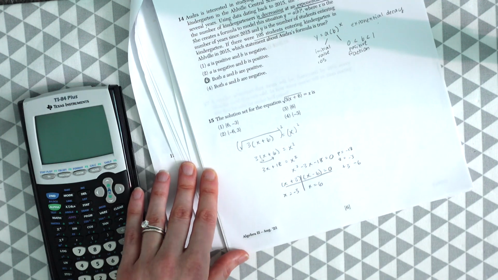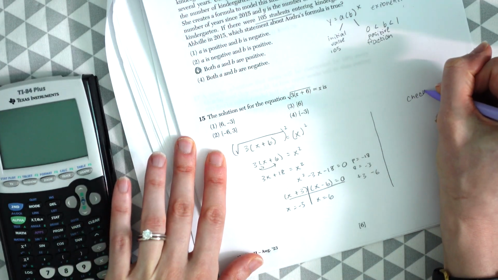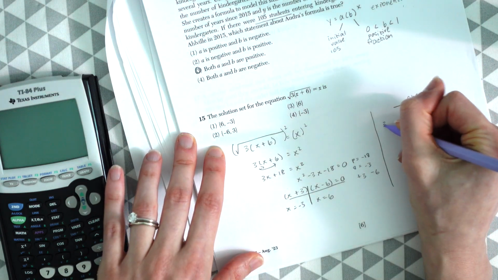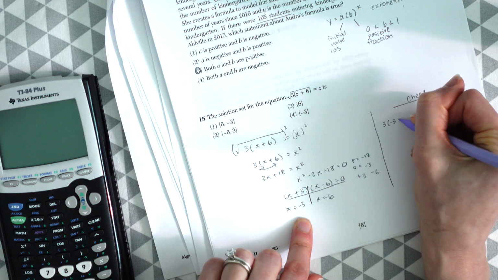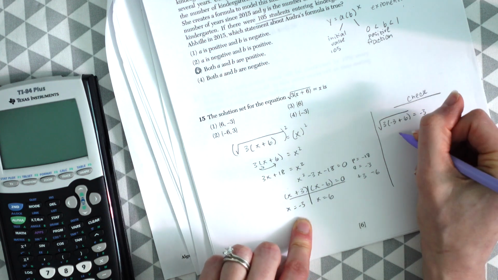But before we're quick to circle those answers, let's make sure to check each of these on the side, because maybe we're going to reject one. So I'm just going to plug this back in. 3 times -3 plus 6 equals -3.